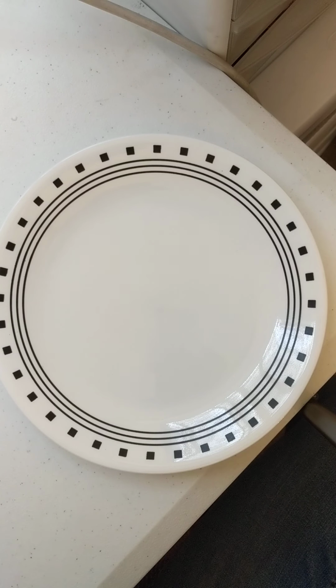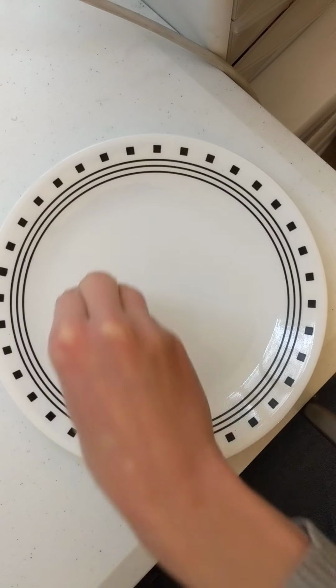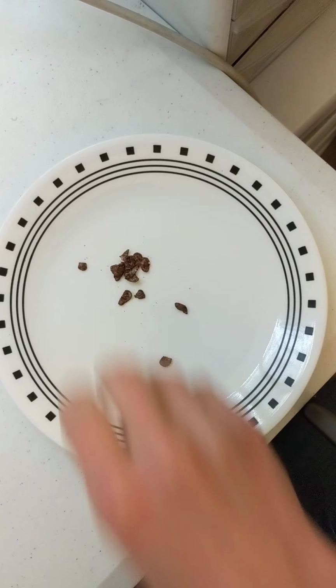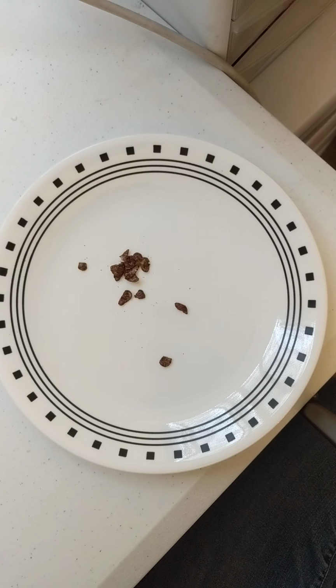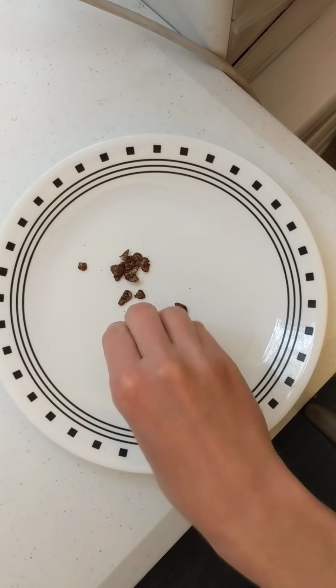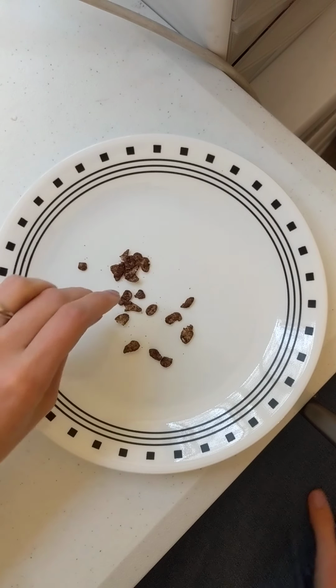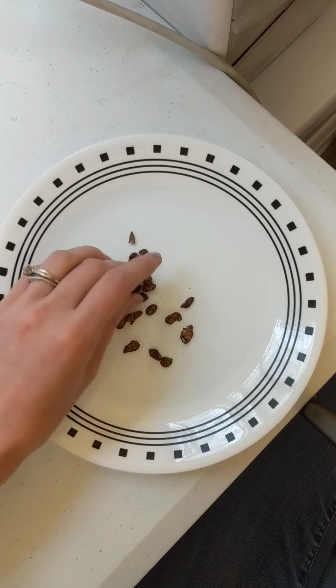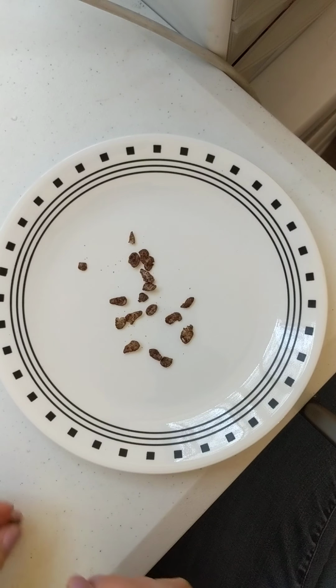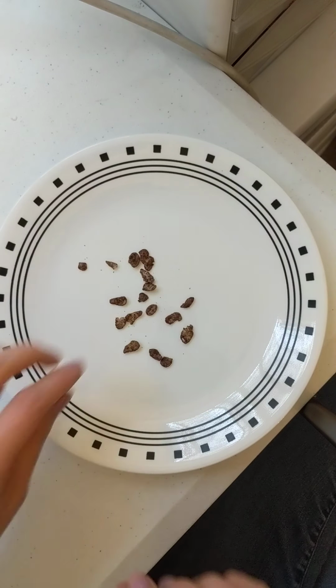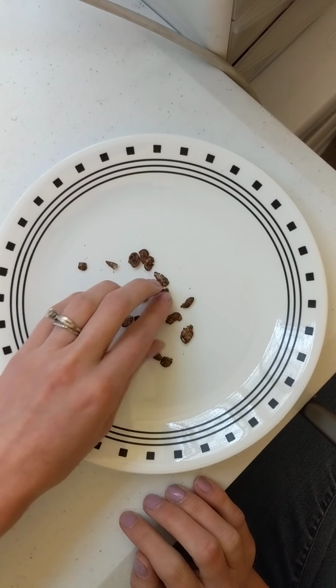When we do multiplication, it's basically talking about if we have groups of objects, how can we quickly add them up together, or count them all together. So we are going to look at these cocoa pebbles and put them into groups.